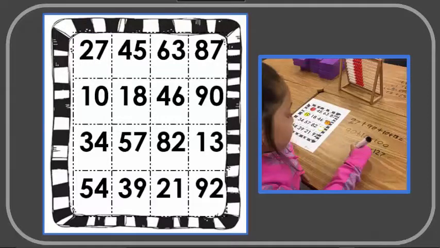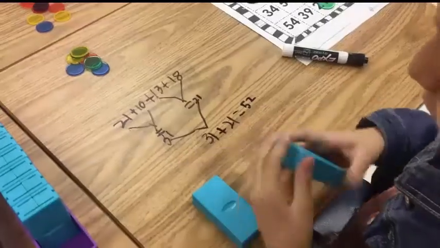In this next game, students cover 3 or 4 numbers on their game board and then add up to find the total sum. In the upcoming videos, you will see how students use place value understanding and the properties of operations throughout the task.